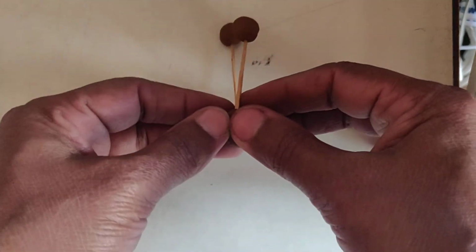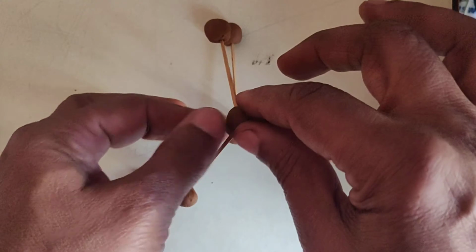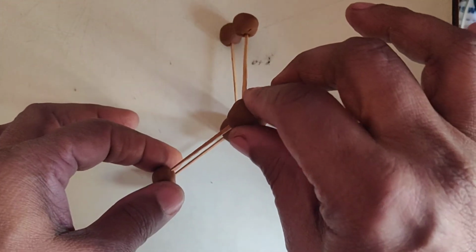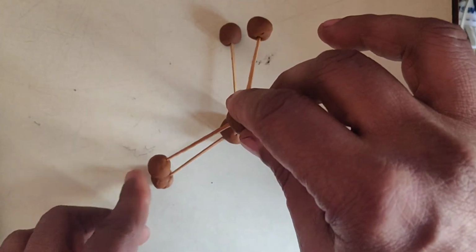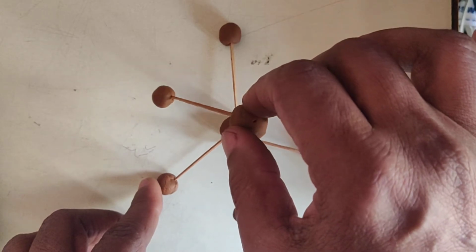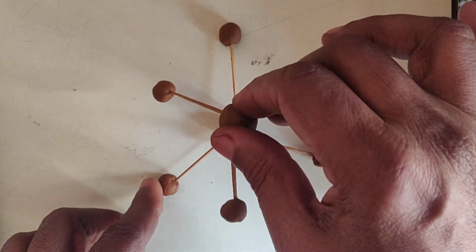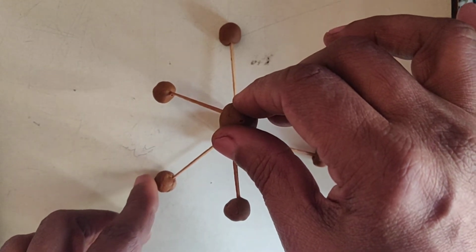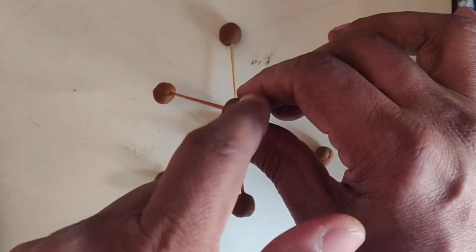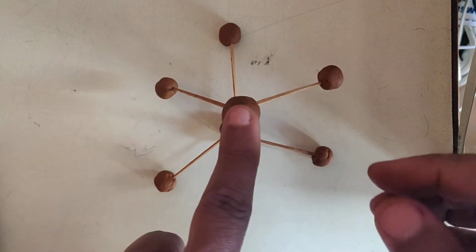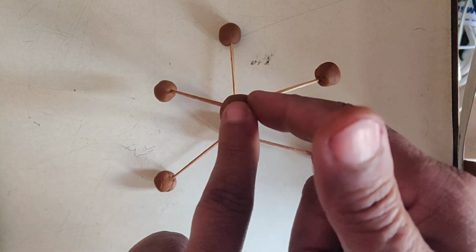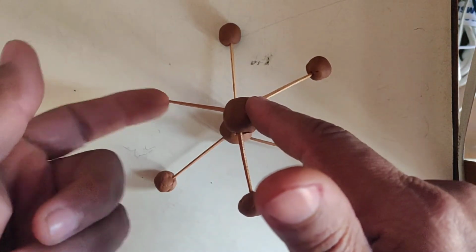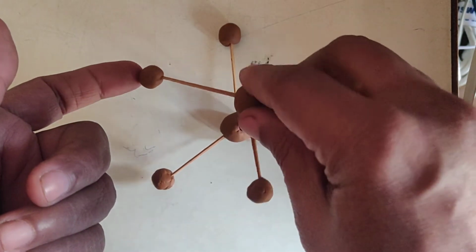When the electron clouds are closer to each other, it is called eclipsed conformation. Whereas when I rotate it and bring it in between the CH bonds of the group which is below it, then this is called staggered conformation, in which the electron clouds are far away from each other, and it is said to be the more stable conformation.